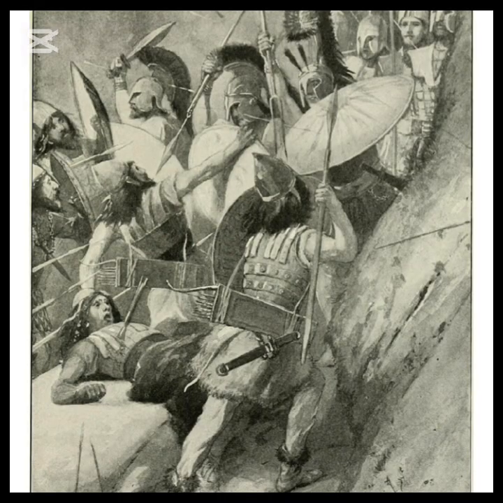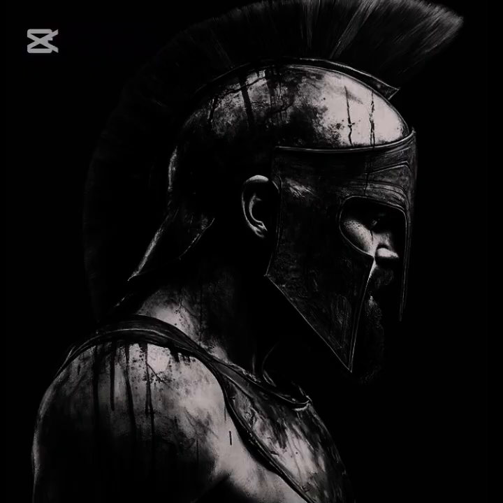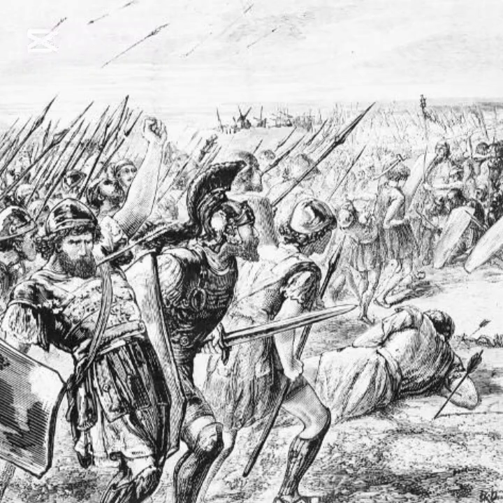Battle of Thermopylae. One of the most famous battles of all time occurred at Thermopylae, where King Leonidas of Sparta and his 300 soldiers, along with other Greek forces, made a heroic stand against the massive Persian army. Although the Greeks were defeated, their resistance became a symbol of courage and sacrifice.